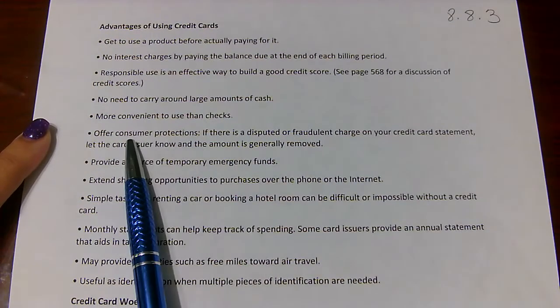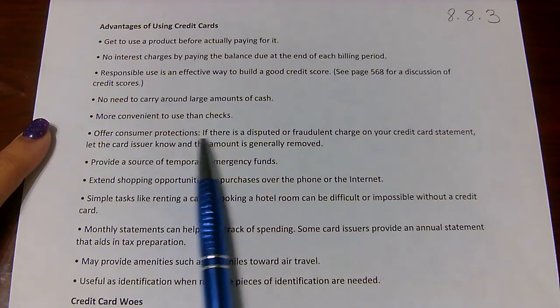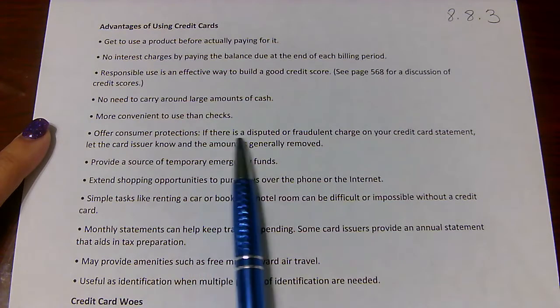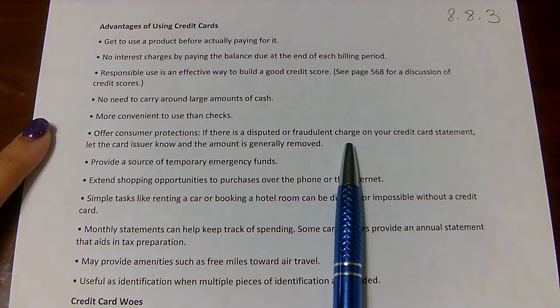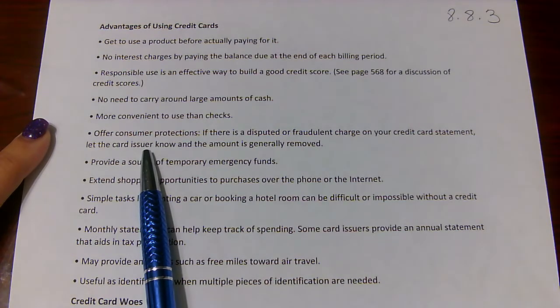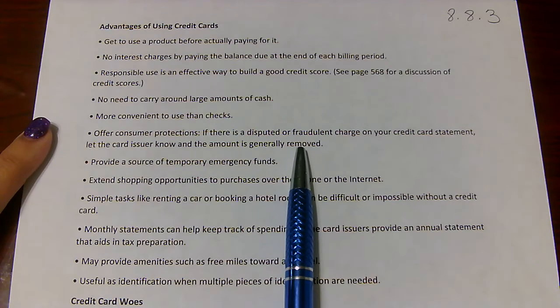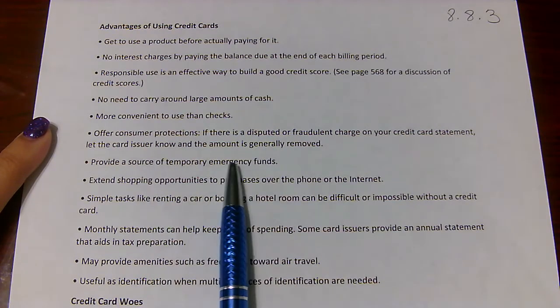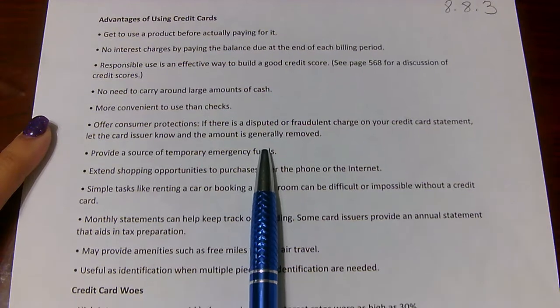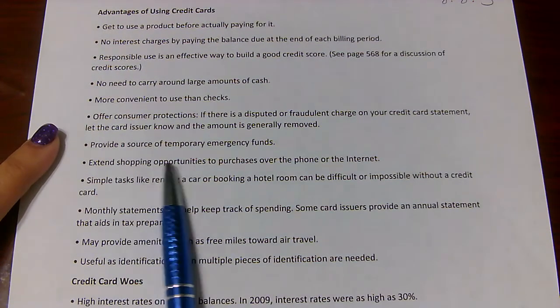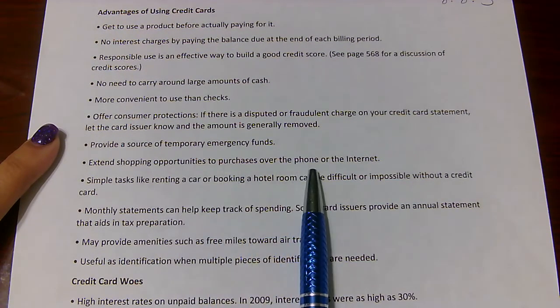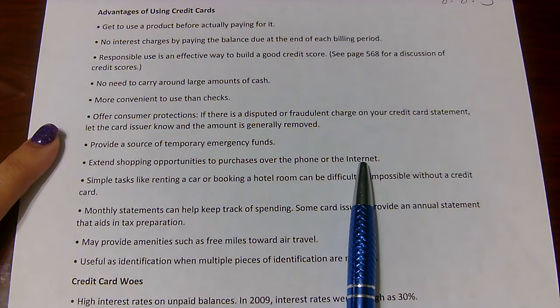Okay. Offers consumers protection. For example, if you have a dispute or a fraudulent charge, once you let your credit card know, they will generally remove the amounts. It provides a source of temporary emergency funds. It extends your shopping opportunities to purchase over the phone or the internet.